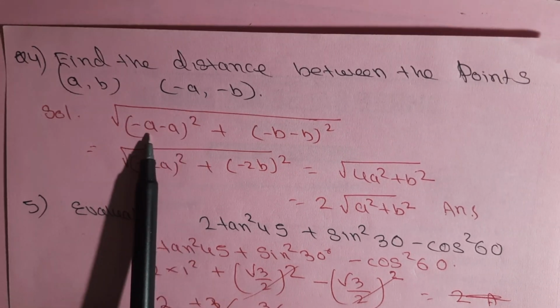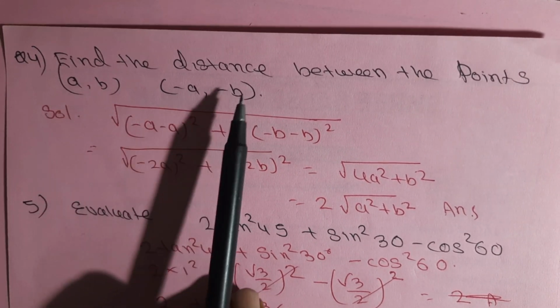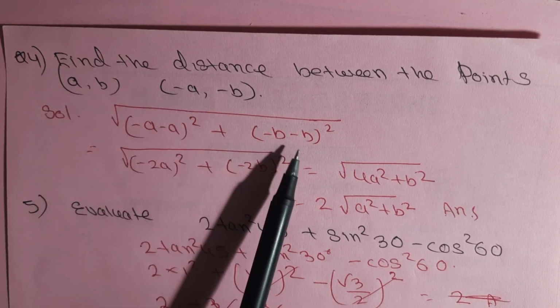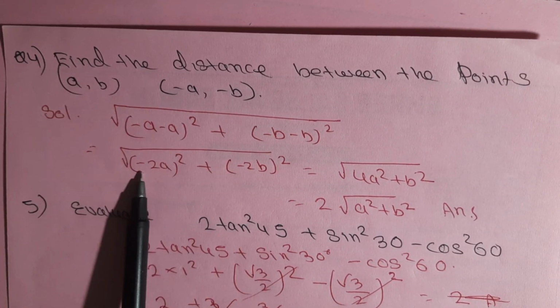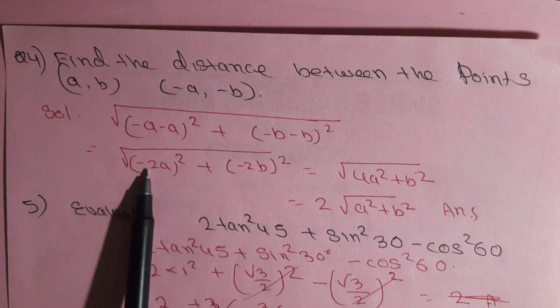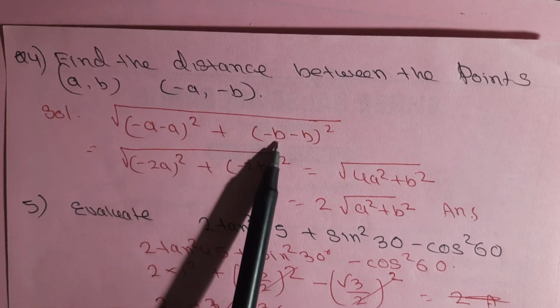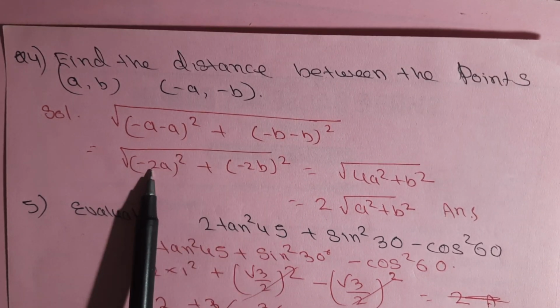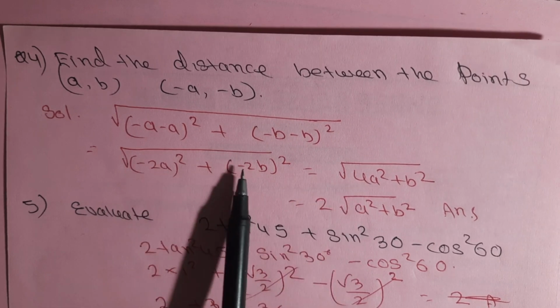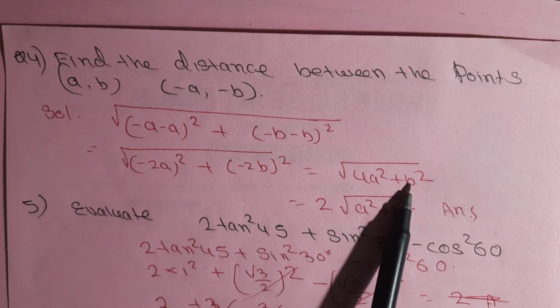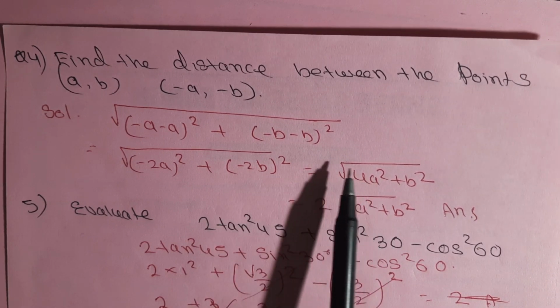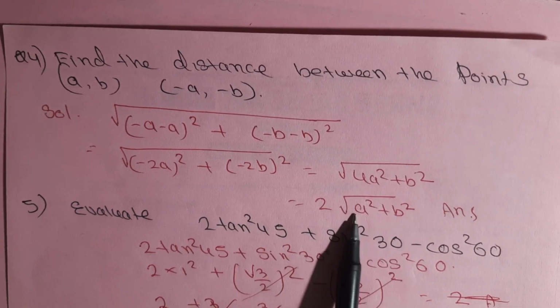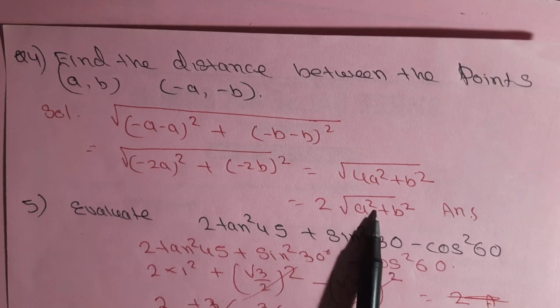This is minus A minus A, and minus B minus B, since in the formula it is minus of minus, minus into minus becomes plus. That means (-2A) square plus (-2B) square. (-2A) square will be 4A square, and (-2B) square will be 4B square, because minus times minus is plus. The 4 will come out of the root as a 2, and the rest will remain inside the root. So this is the answer.